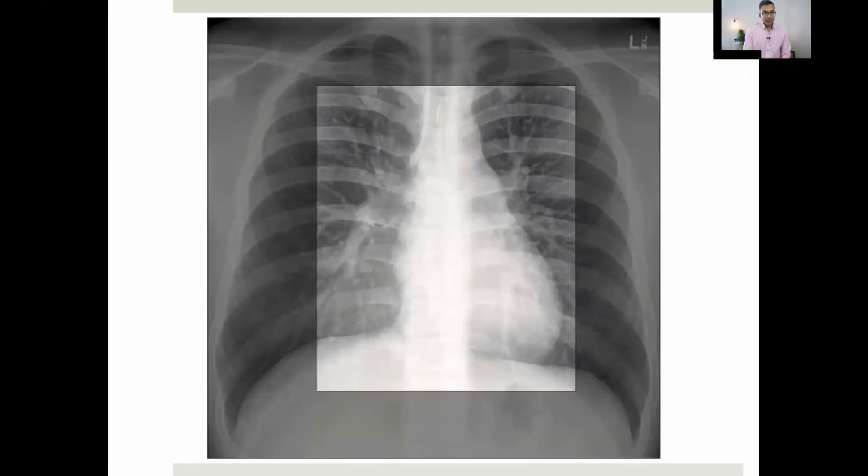So looking at the heart, literally what I'm doing here is making sure that I can see all the edges and the size of it. And that pretty much covers me for most of the things I need to see. If there's any blurring of an edge, then you know that there's now an interface that the X-ray can't go through. So there may be consolidation at the lingular aspect or one of the lower zones, for example.